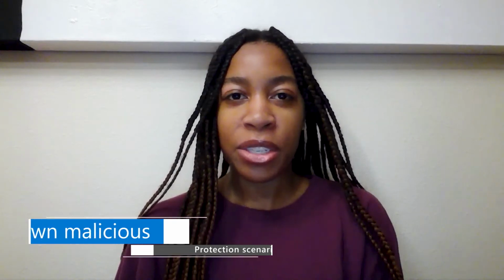Mm-hmm. Yeah, so we have 3 main protection scenarios for enhanced phishing protection. So basically, once the user types their password to log in, we are able to protect the user and tell them if they've used their password unsafely in 3 scenarios. So the first one would be known malicious. Those are what you would see alerts for in the MDE portal. And known malicious, that's just a phishing site.